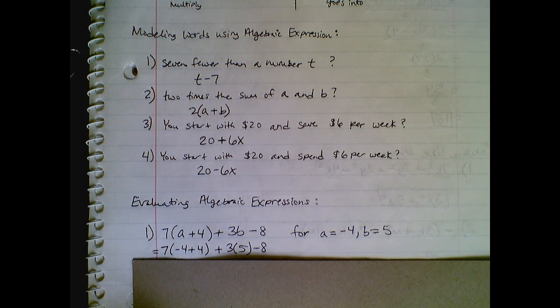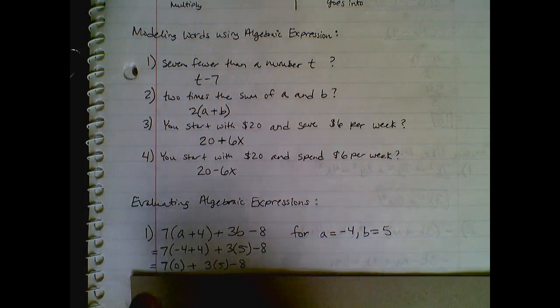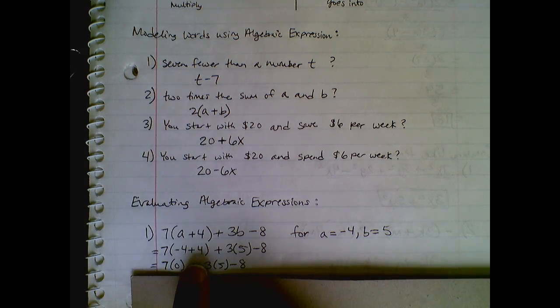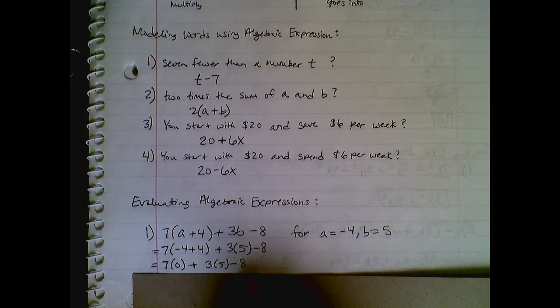So we're going to start with our parentheses, then we're going to go to exponents, and then multiplication, division, addition, and subtraction. Anytime that there's multiplication and division, we go left to right. Anytime that there's addition and subtraction, then we just go left to right to solve for it. So the first step, we're going to simplify inside parentheses. -4 plus 4 is just 0. Everything else I just brought on down.